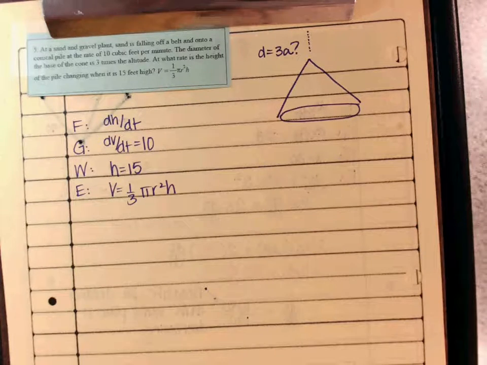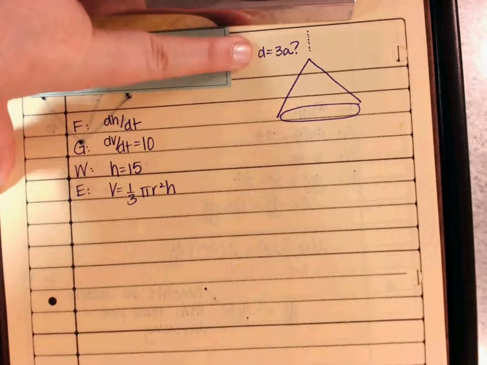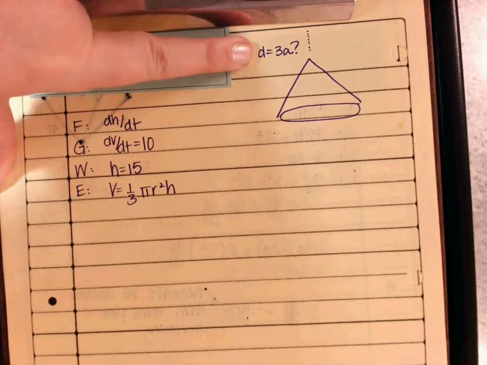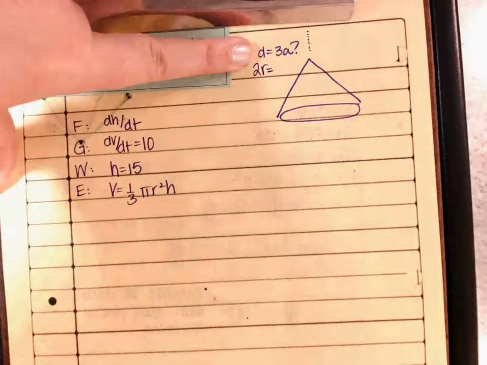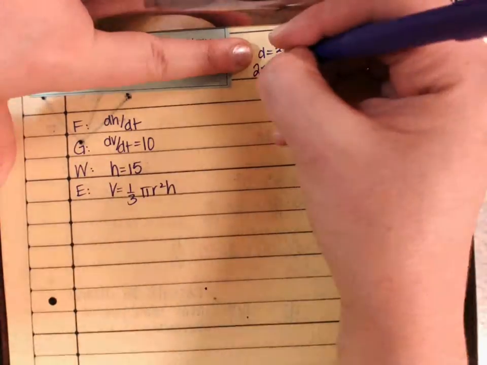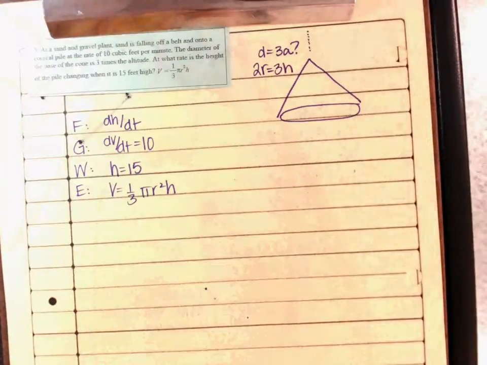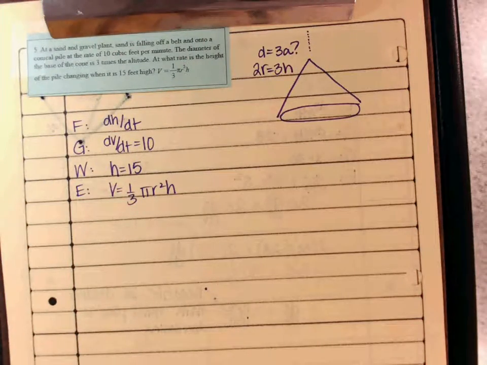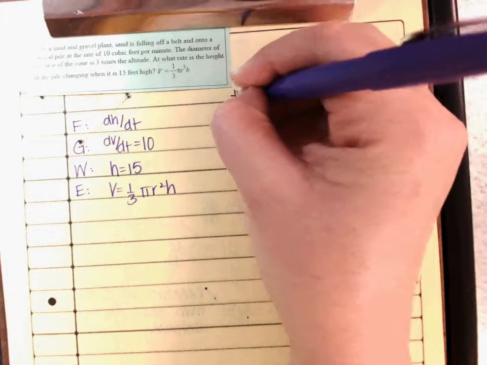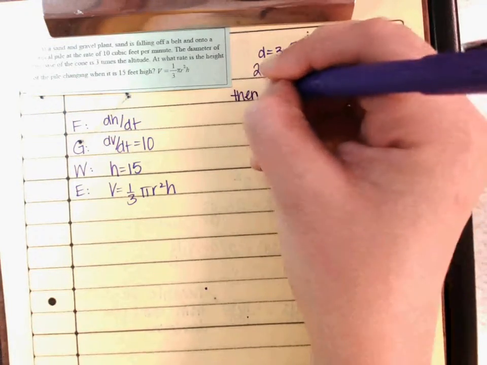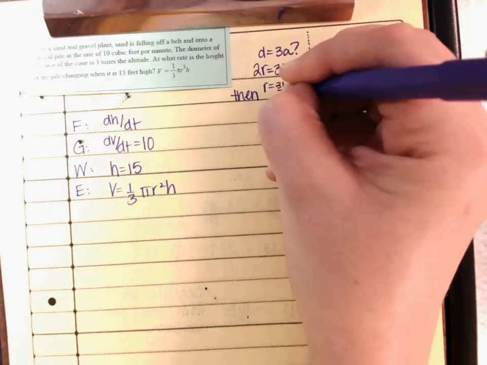So think about, if my diameter is 3 times the altitude, let's come back to that real quick. What is diameter in terms of the radius? 2r. And what is altitude the same as? Height. So twice the radius is 3 times the height. Well, then let's do a substitution. What is r if I solve? Then r equals 3h over 2.